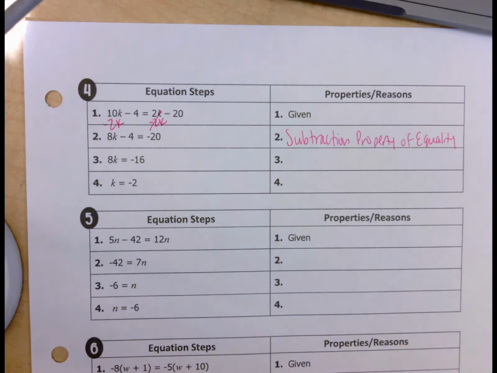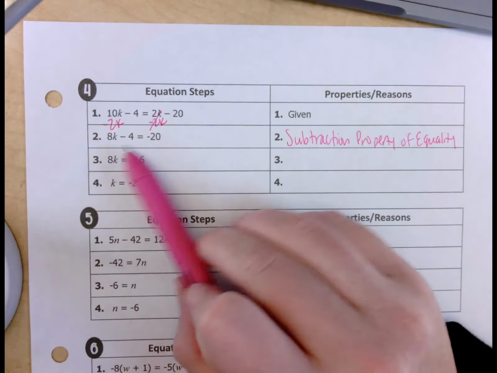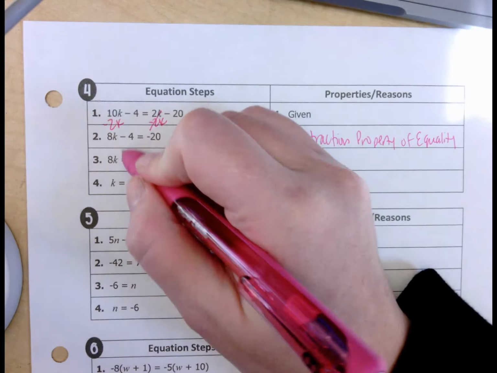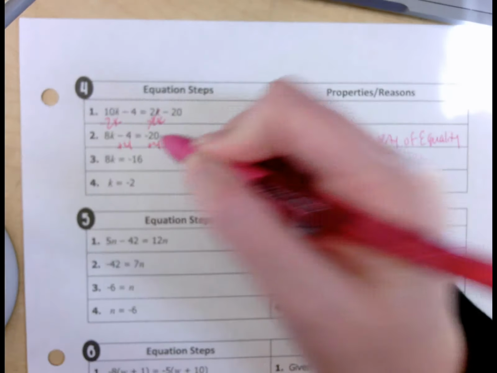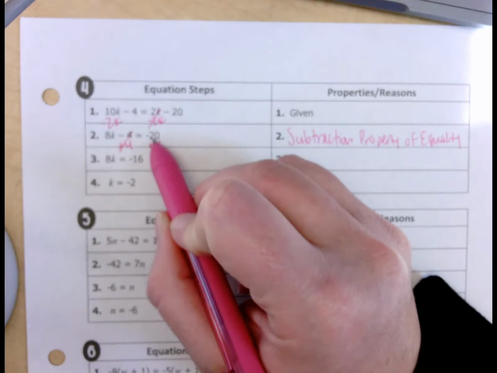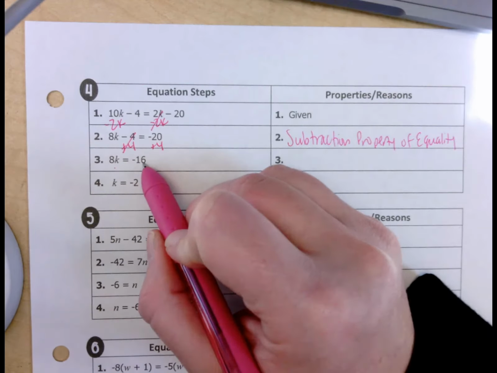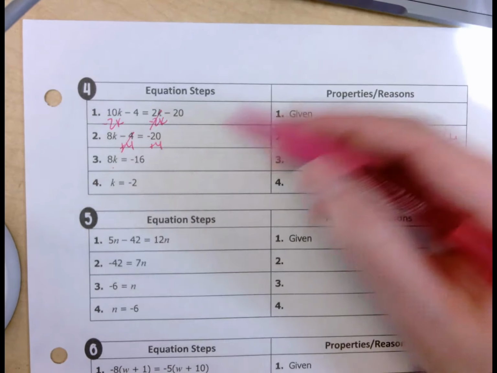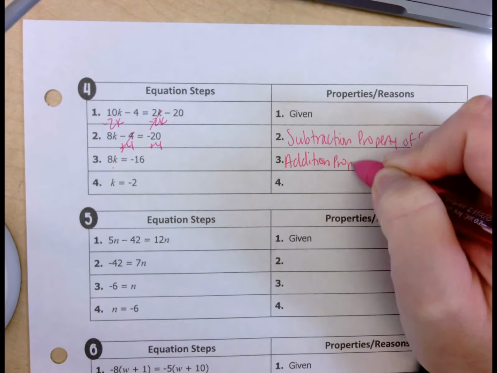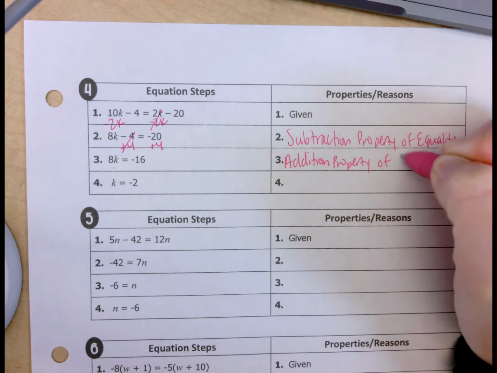Okay? All right, and then from here, we have a two-step equation. So we know that we got to get rid of this negative 4. So to do that, we're going to add it. It gets rid of it over here. We're left with 8k. And over here, negative 20 plus 4 becomes negative 16. And so because we added to both sides, we use the addition property of equality.